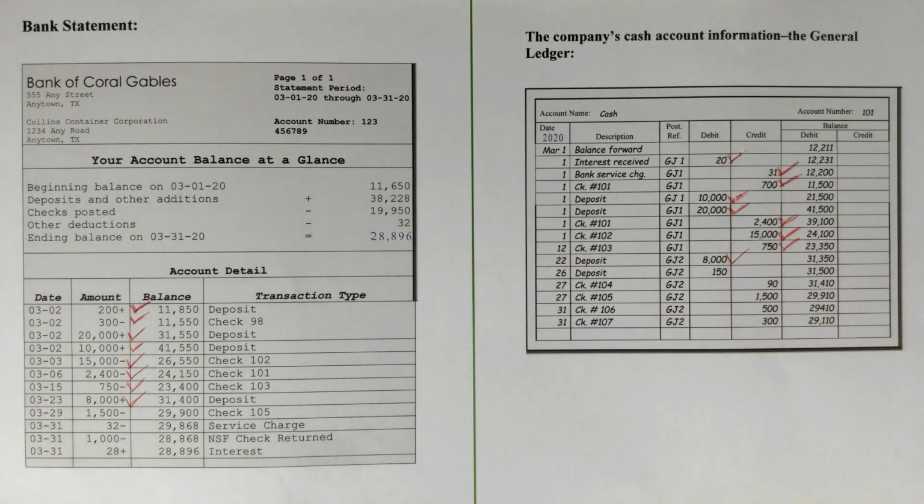Okay, that one the bank doesn't have yet. So that would be what we call a deposit in transit. The company has made the deposit and they've sent it to the bank, but it hasn't been recorded by the bank yet. This was made late in March, so perhaps it'll appear in the first day or so of April's banking business. Let's continue on down the list, though.